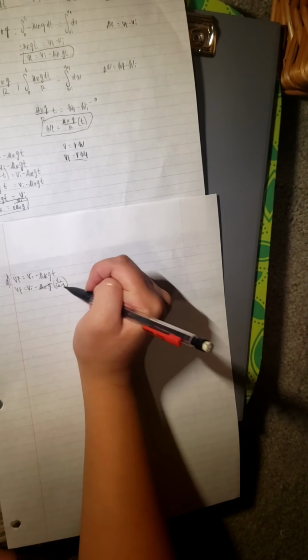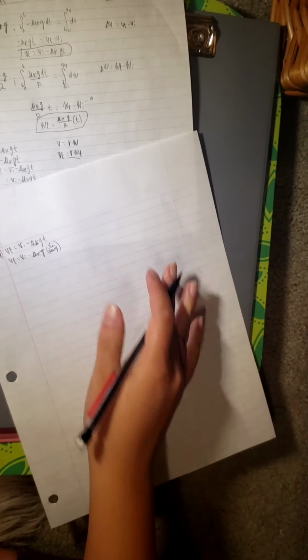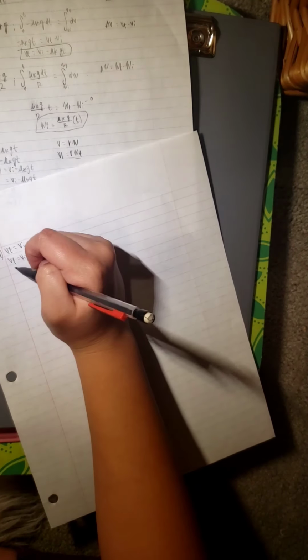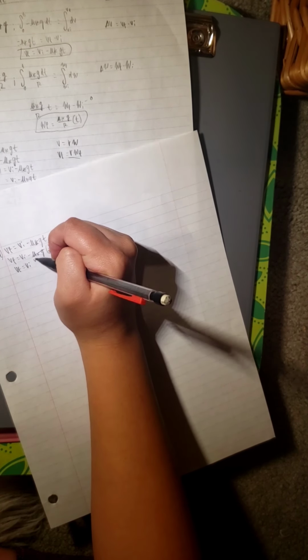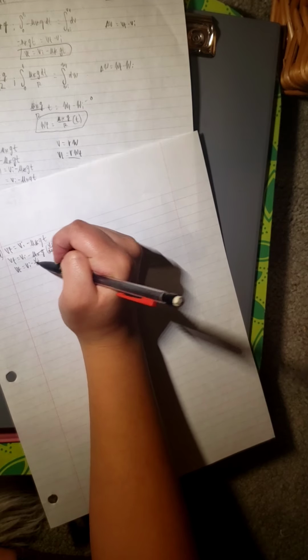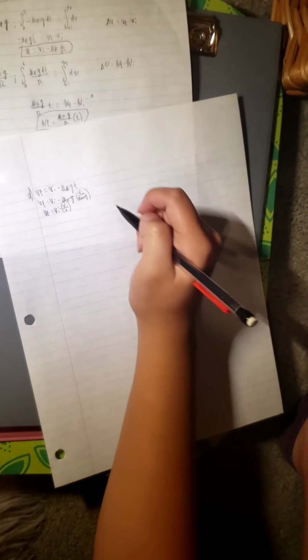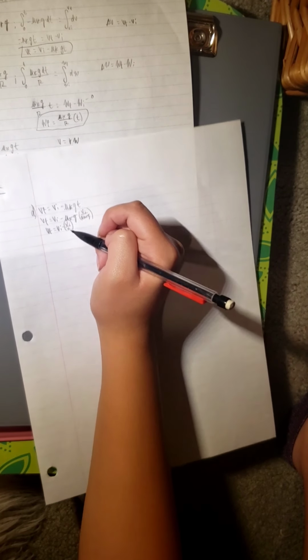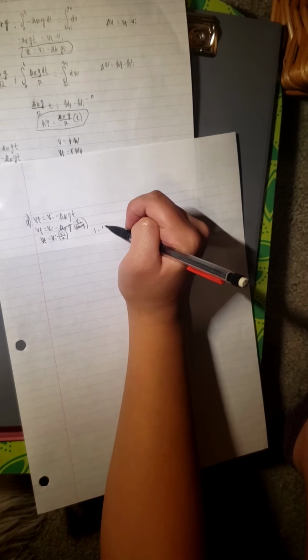You can cancel out that. Remember, 2 is still there. Simplify it. So what you have here, you have to think of it as 1 minus 1/2.